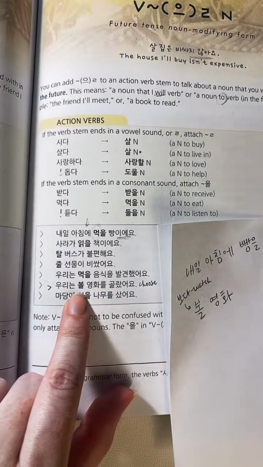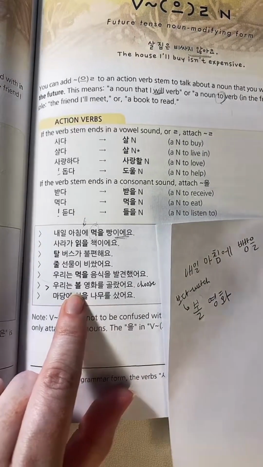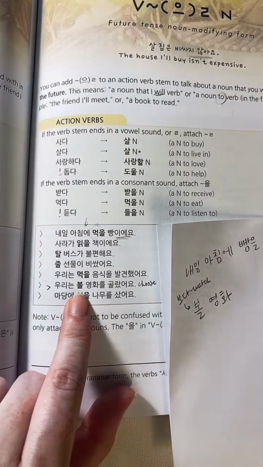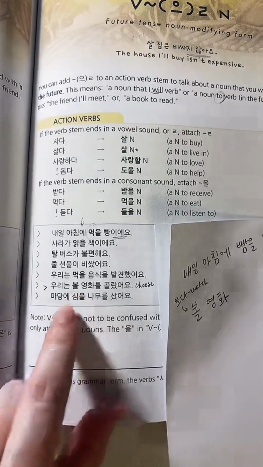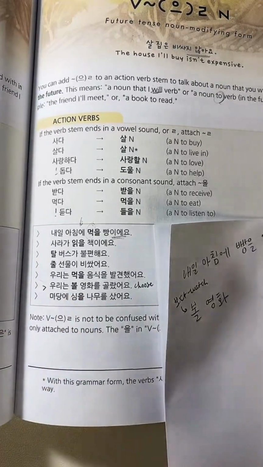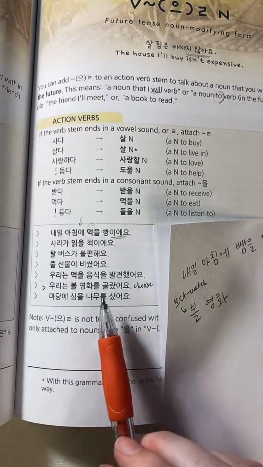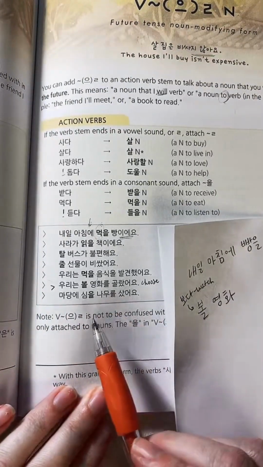We chose a movie to watch in the future, right? That makes perfect sense. You wouldn't say, I chose a movie to watched. That doesn't make sense. And it's the same thing in Korean. 볼 영화를 골랐어요. We chose a movie to watch.